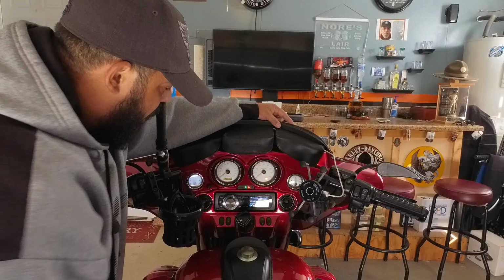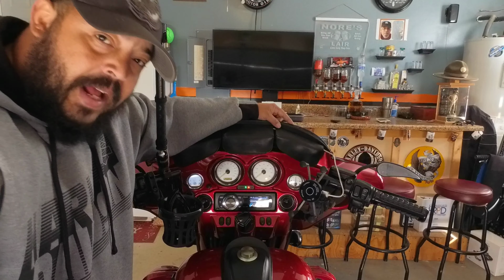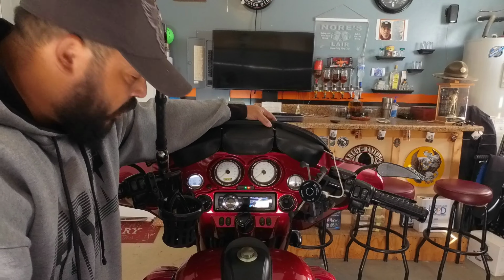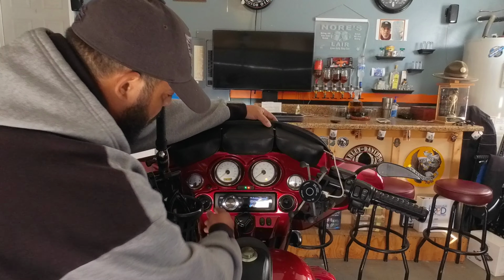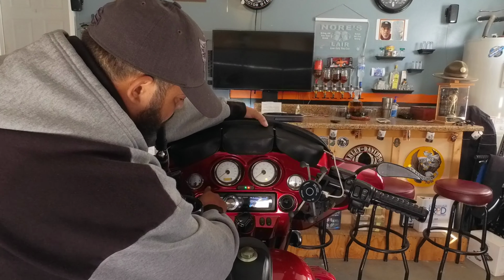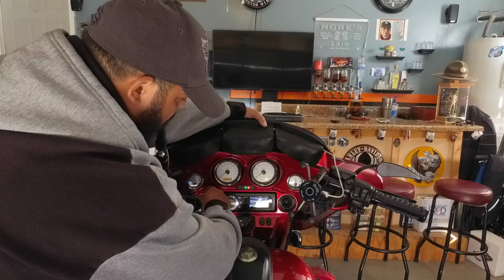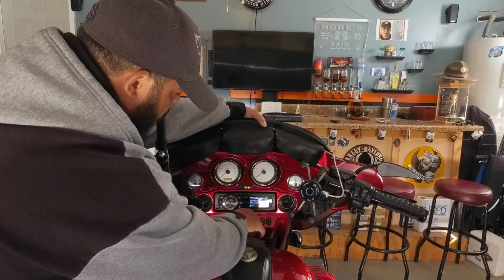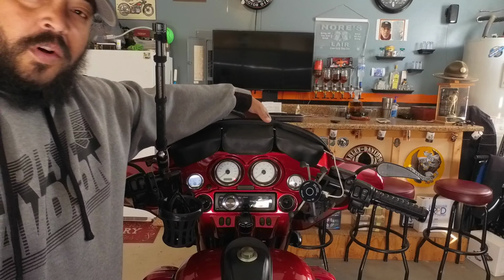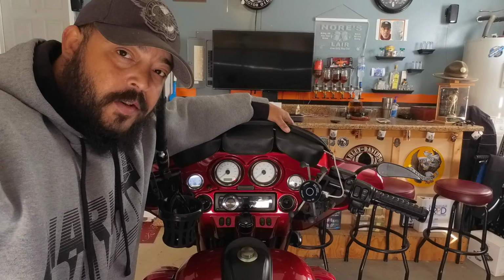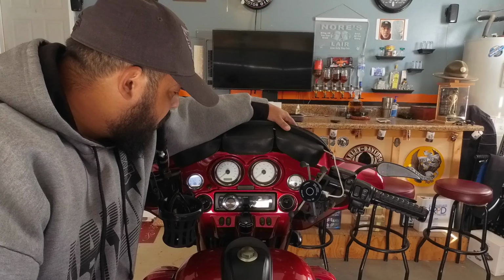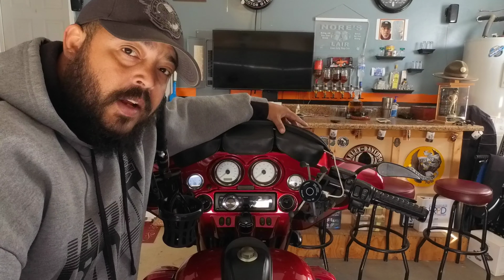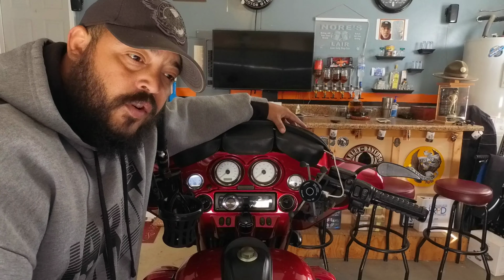Your last one is B, and that's for ABS. I have no issues there whatsoever. You just keep cycling through, and you're back to the beginning. Once you get all the codes, you write them down. When you're at the end, you turn your ignition to the off position, and that is exactly how you check for codes.